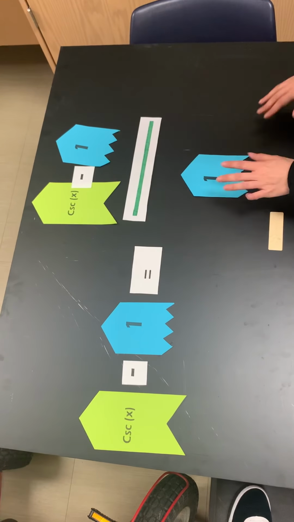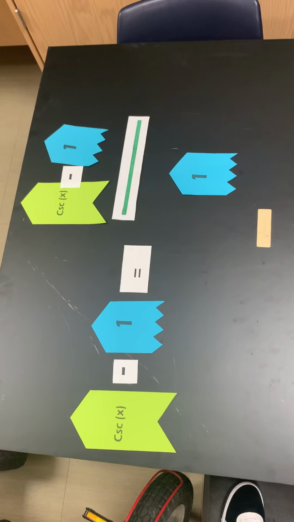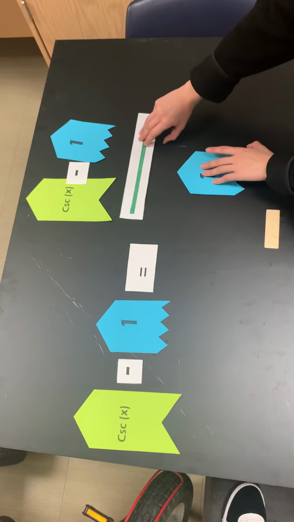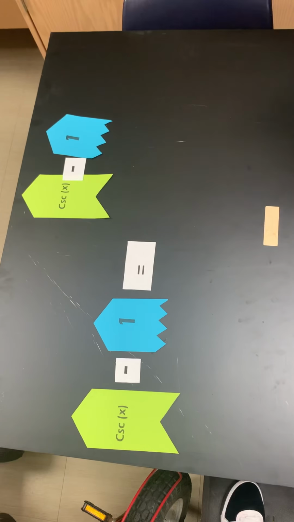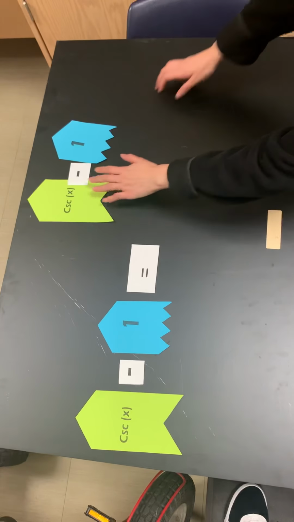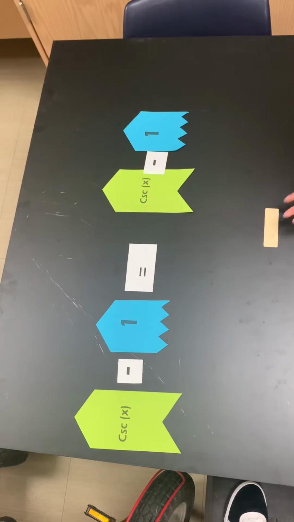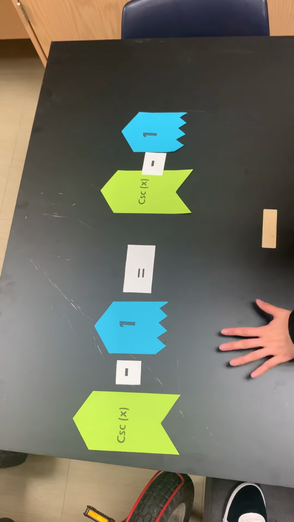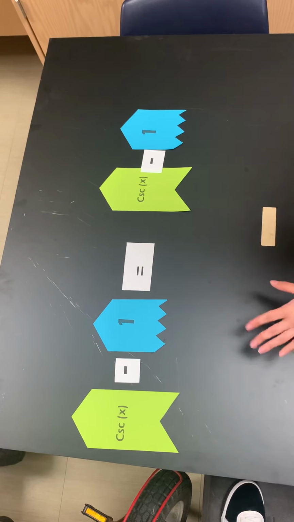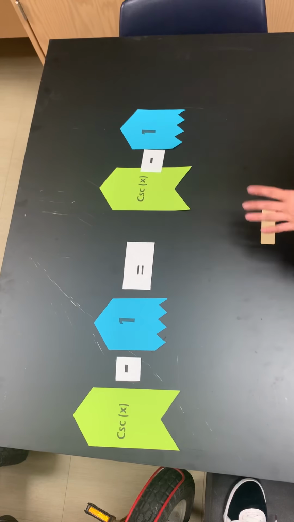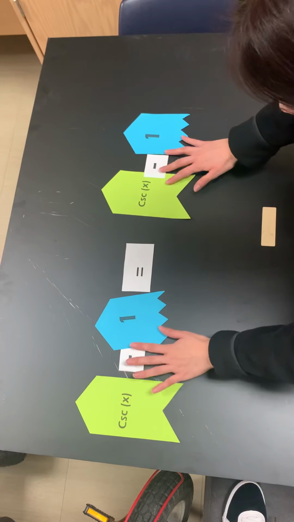But any fraction over 1 is just the numerator itself. Now that leaves us with cosecant x minus 1, which matches this side. So cosecant x minus 1 is equal to cosecant x minus 1, and the shapes are exactly the same.